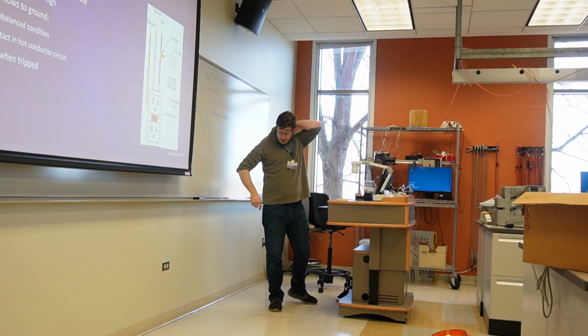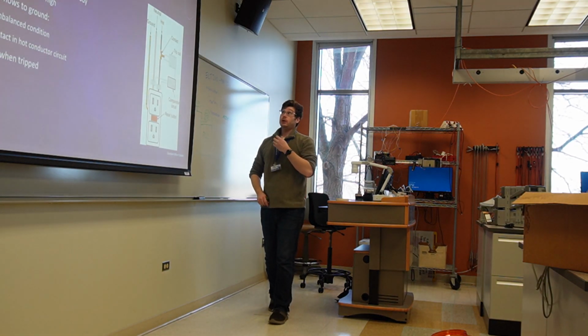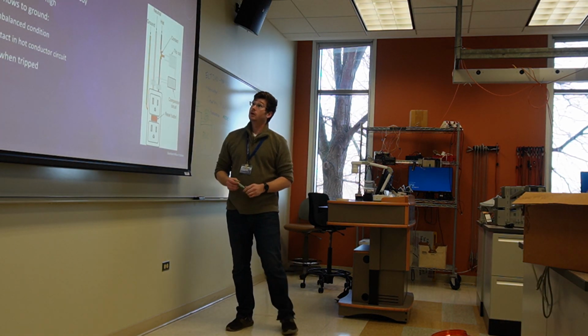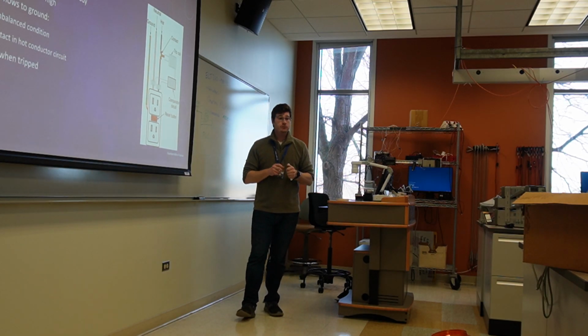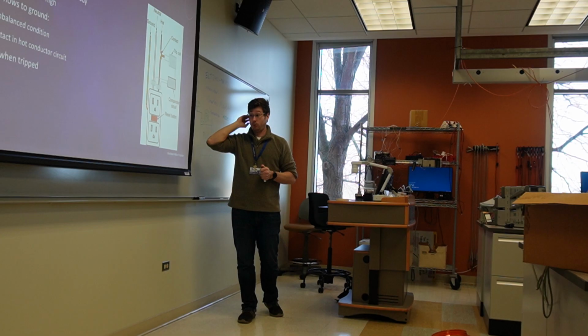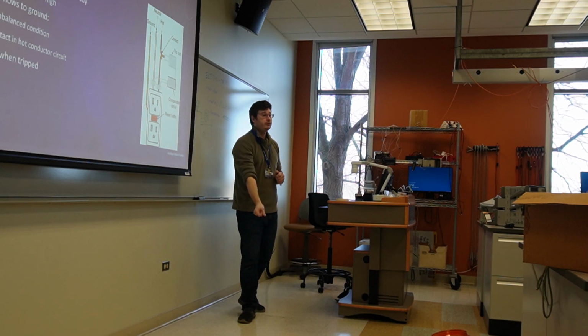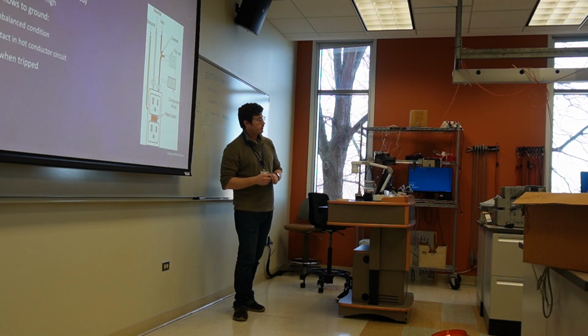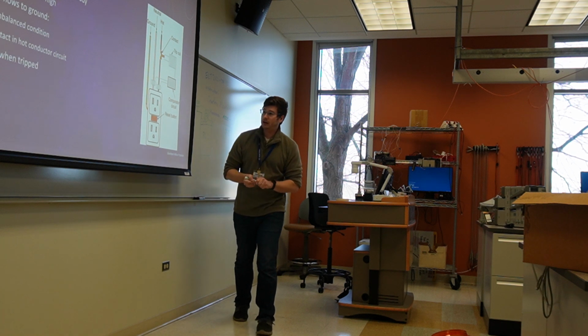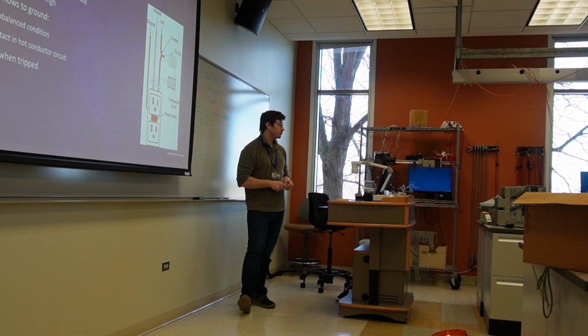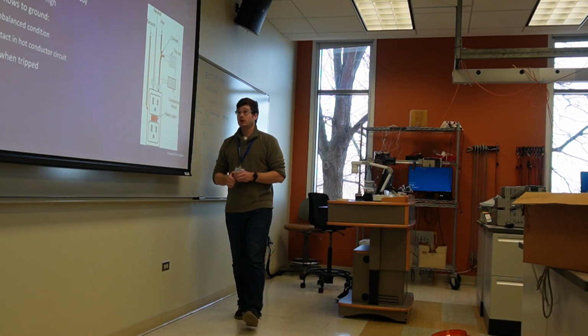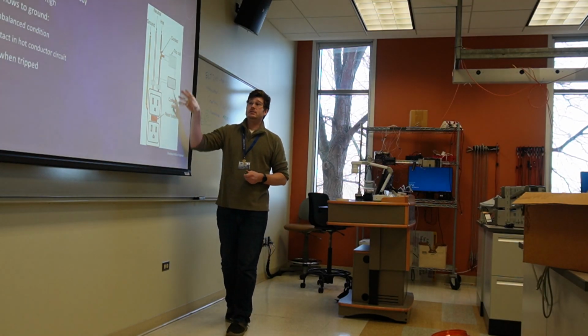One more thing is that GFCIs, ground fault circuit interrupters, are fantastic devices, but they're not end-all, be-all, save-all. These are required to be in bathrooms because they turn off a lot more quickly than your typical circuit breaker. The amount of current that ultimately flows is much less, but it's not zero. It's still enough to stop a heart. It's still enough to cause damage. You can't really rely on these saving you.